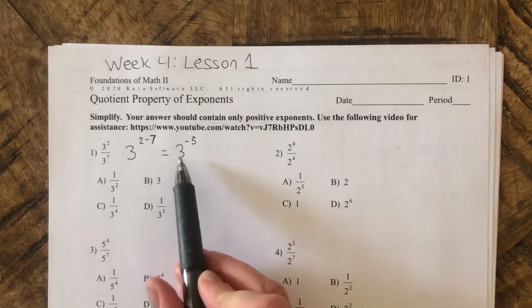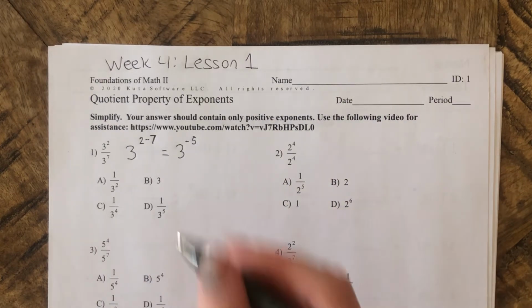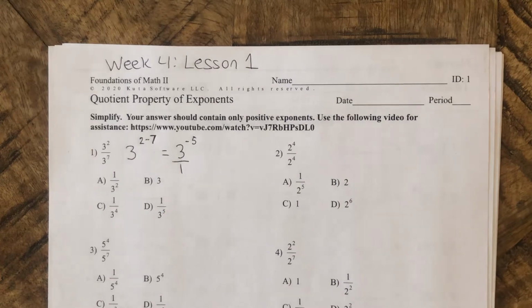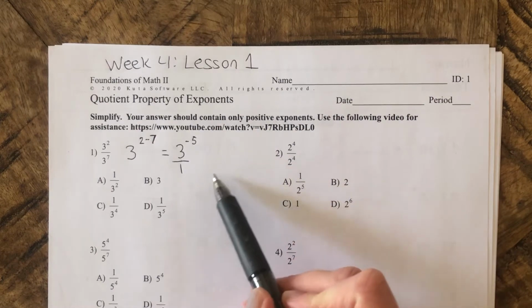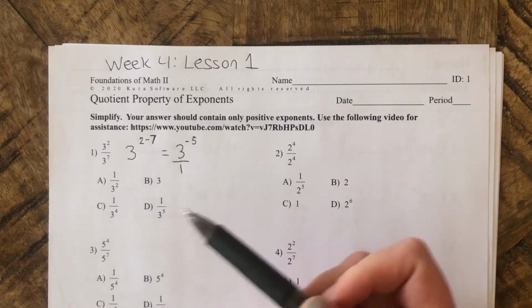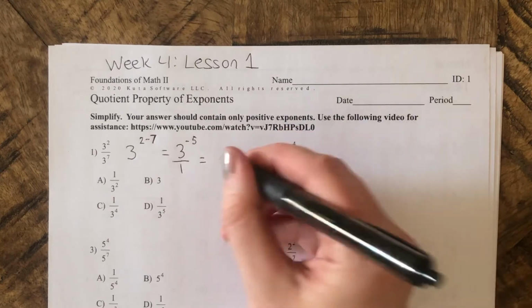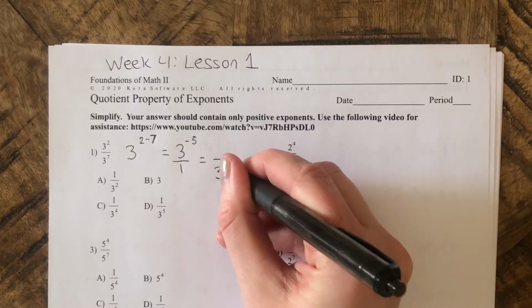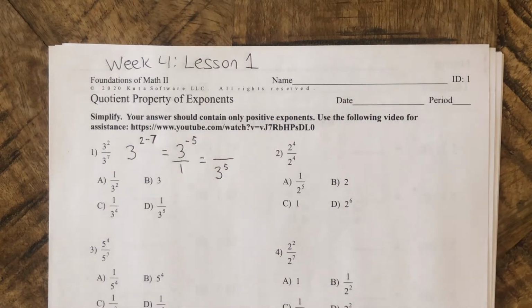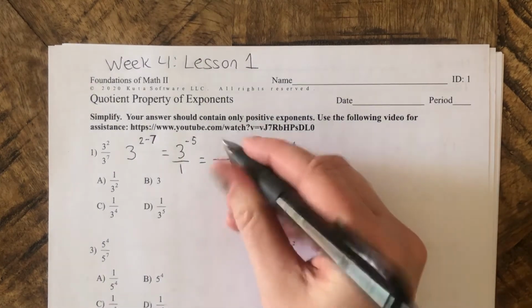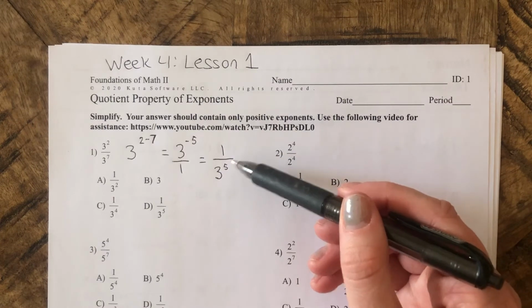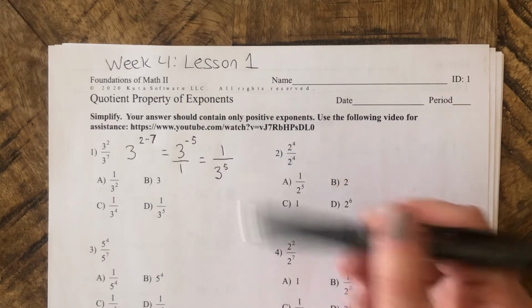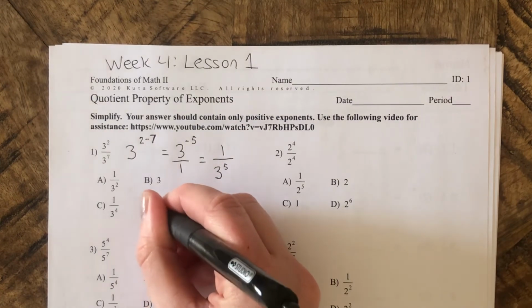So if I were going to write 3 to the negative 5th as a fraction, I would write it over 1. But I know that negative exponents do not like where they are. They move to the other side of the fraction bar and they become positive. So what this is really going to end up with is 3 to the 5th power on the bottom. And now I can't just leave this blank. I need to put a 1 up here as a placeholder. So I now have a final answer of 1 over 3 to the 5th power. So that makes my answer option D.